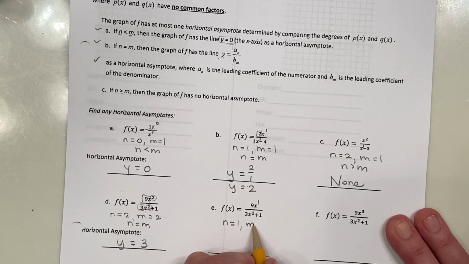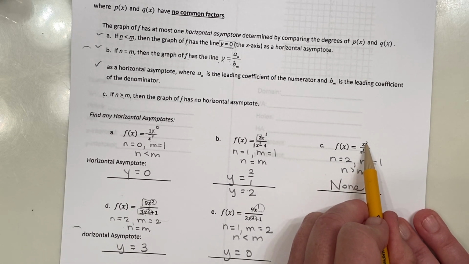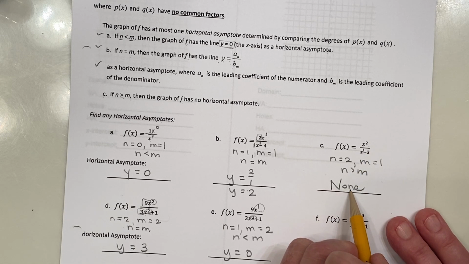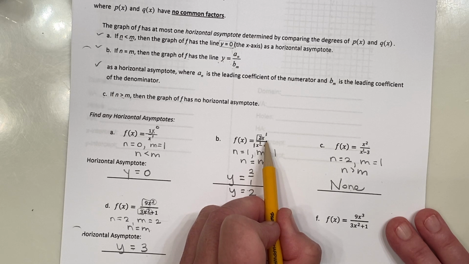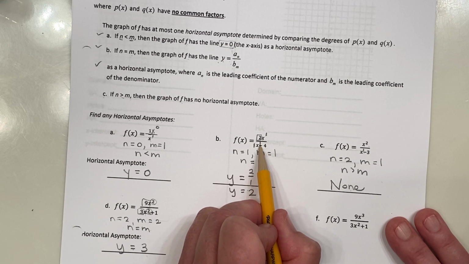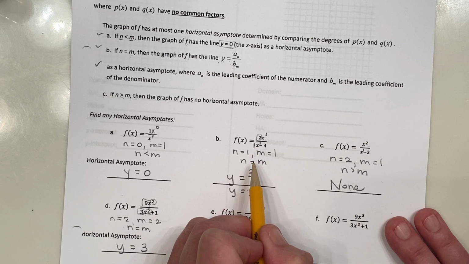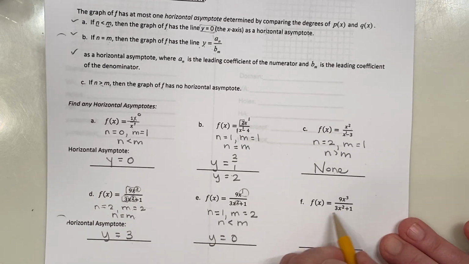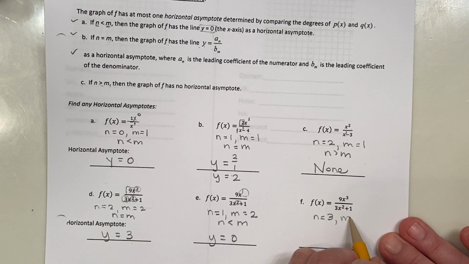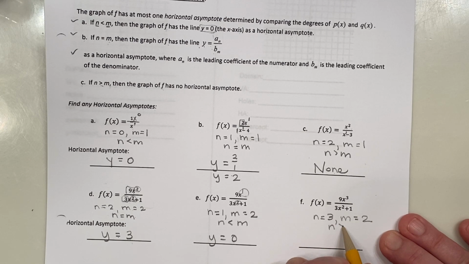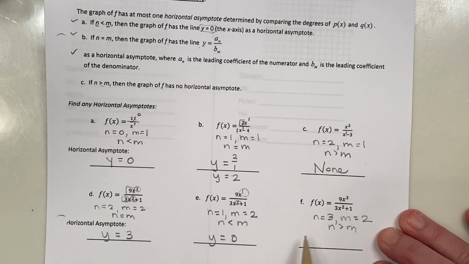N is 1, m is 2. N is less than m, that's case A. So when we have bigger on bottom, we have y equals 0. When we have bigger on top, back here in this example C, 2 is bigger than 1, we have no horizontal asymptote. When the exponents are the same, then we divide the coefficients 2 and 1. All right, for our last example, n is 3, m is 2. Bigger on top because n is greater than m, and when we have bigger on top, we have none.